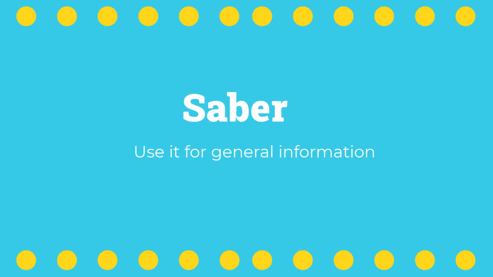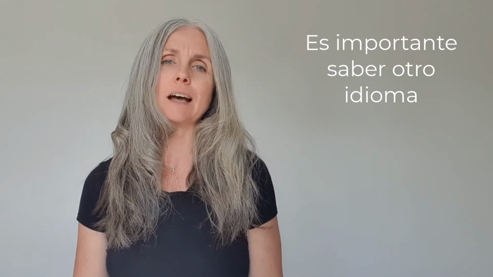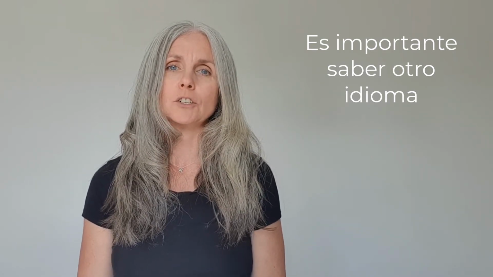So now let's take a little look at the verb saber. This is used as a more general informational knowledge. So, por ejemplo, I might say, es importante saber otro idioma. It's important to know another language.